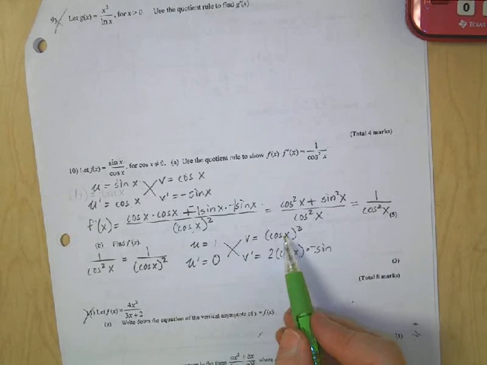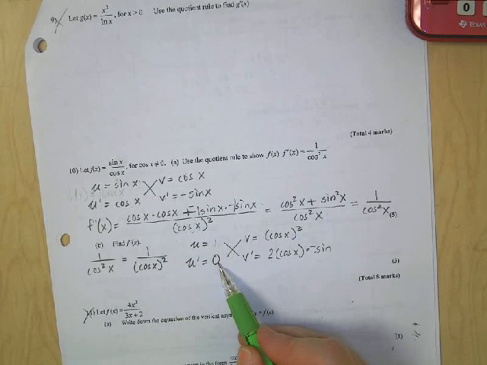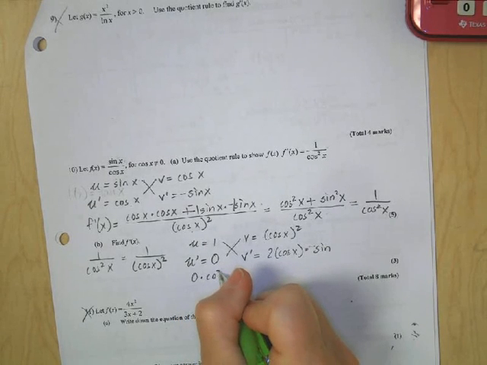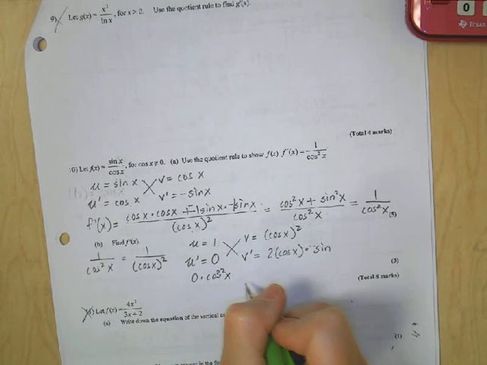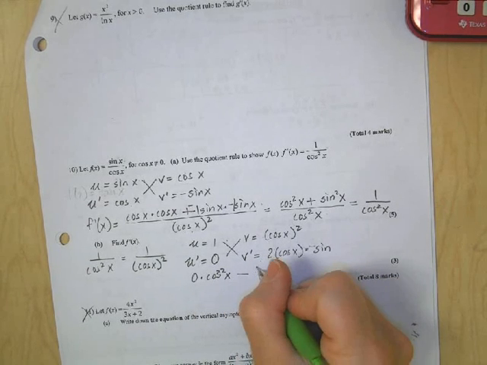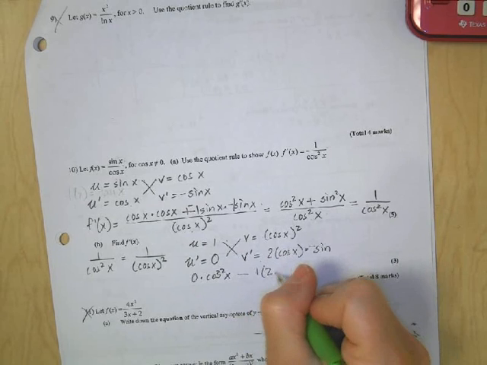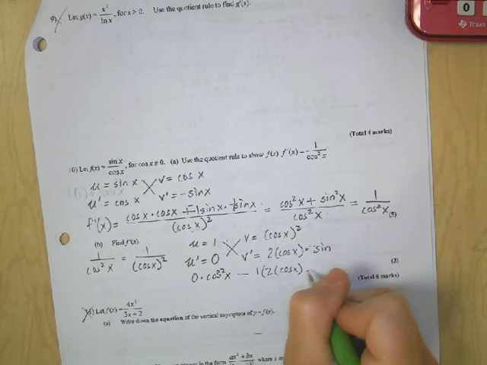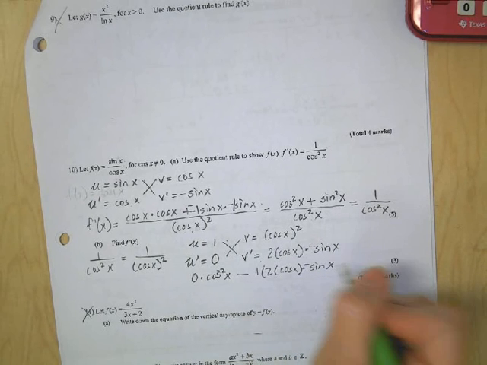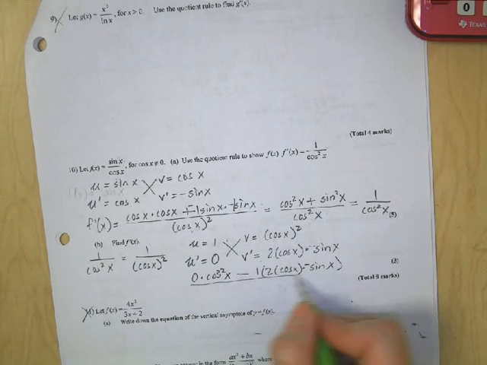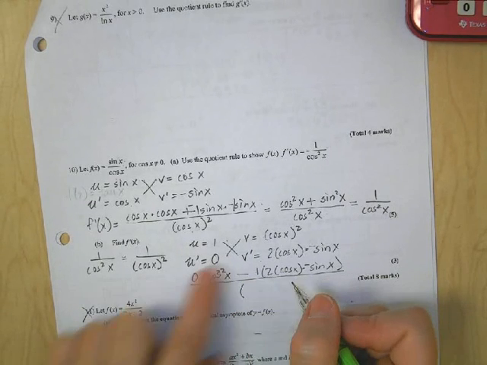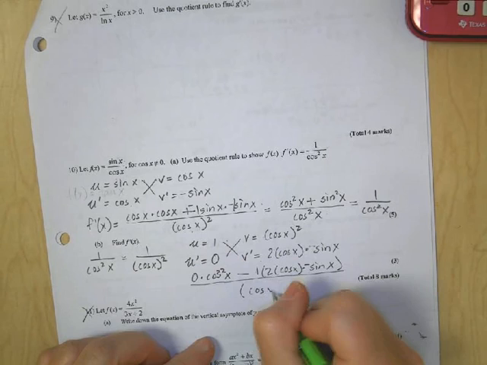Okay? And then I crisscross applesauce. This one times this one would go first, which is just 0. 0 times cosine squared x, minus this one times this one. So that would be 1 times 2 cosine x times negative sine x, all divided by v squared, cosine x squared.